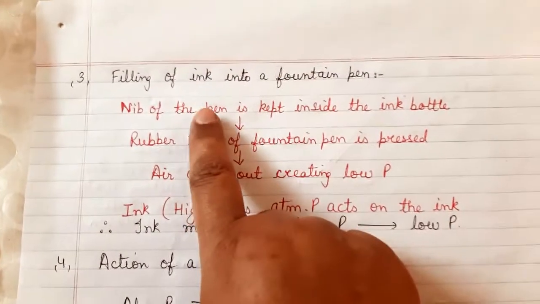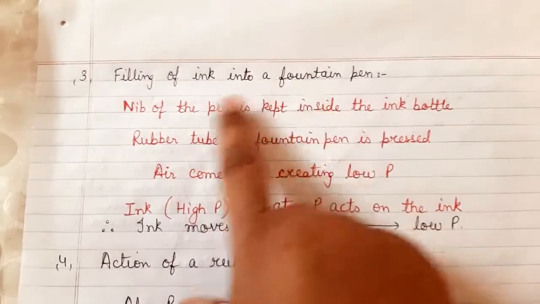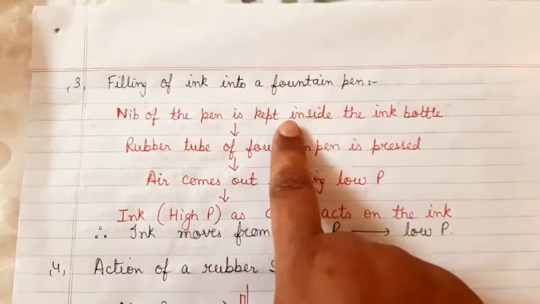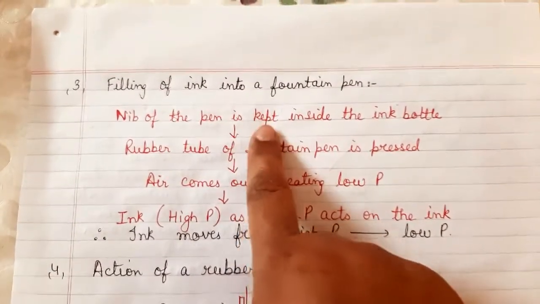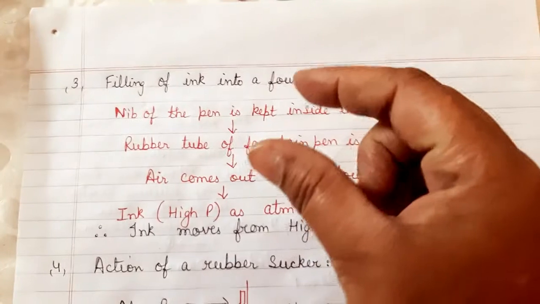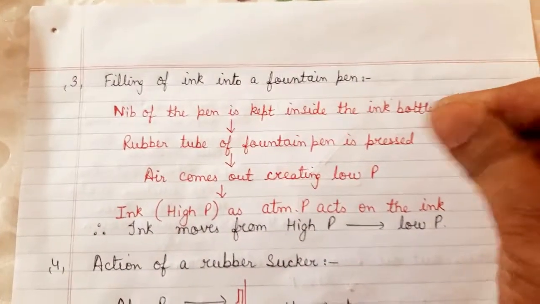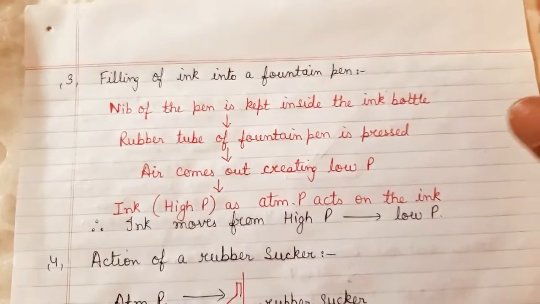Now children, what do we do in order to fill a fountain pen? We dip the nib of the pen inside the ink bottle. Now as I dip the nib of the pen inside the ink bottle, the rubber tube of the fountain pen is pressed. As soon as the rubber tube is pressed, what happens? The air is pushed out of the rubber tube.